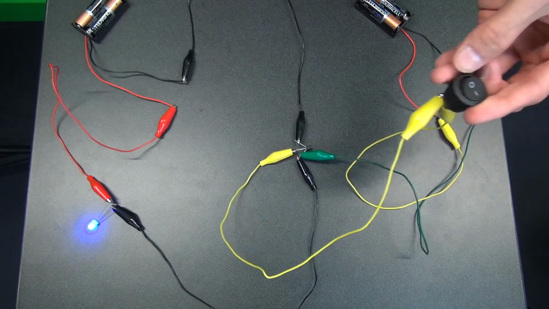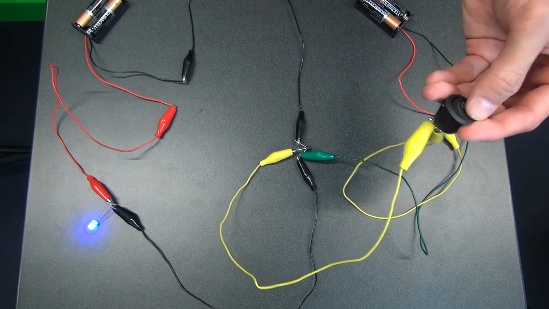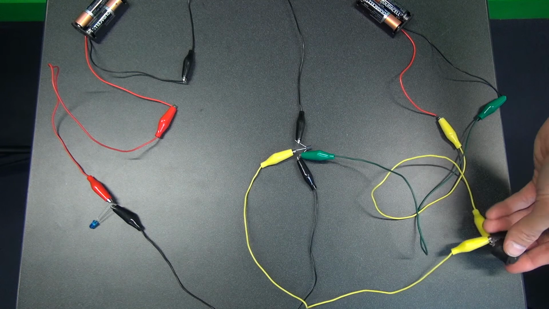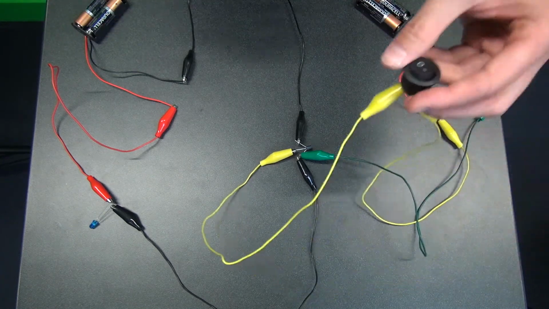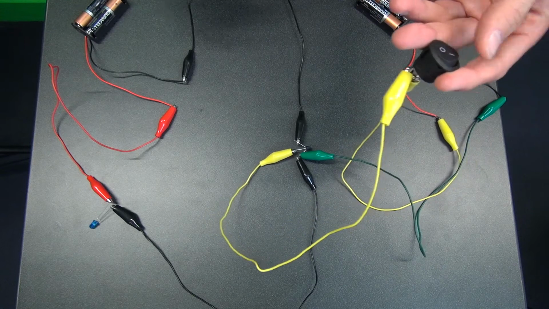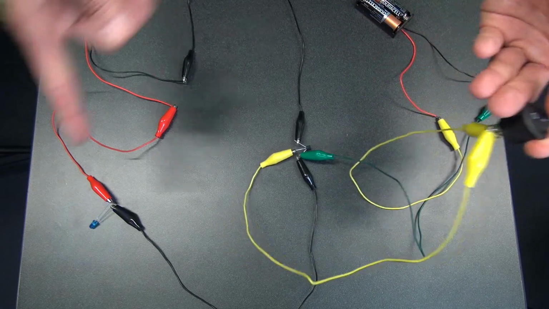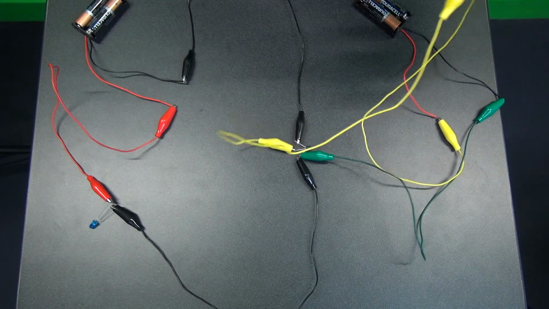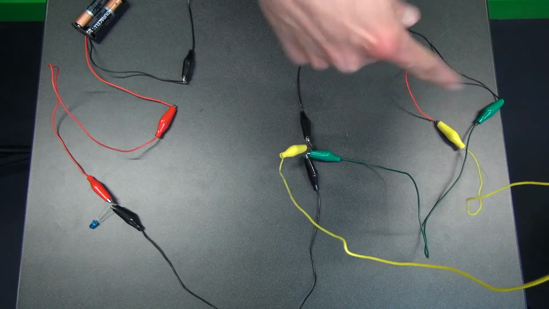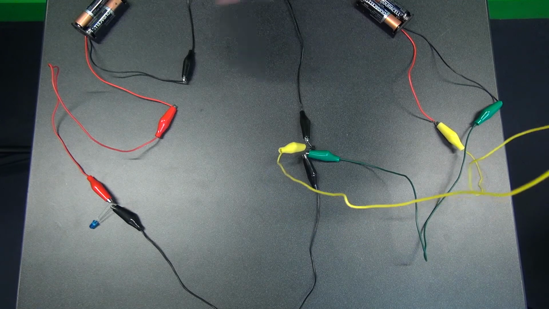And you can see, when I flick the switch, the light turns on and off. Now, it might look initially sort of like, well, gee, that's not earth-shattering when you flick a switch on and off that controls the light. But you'll notice I'm controlling it indirectly. This switch controls this circuit, the circuit made with the yellow and green wires.